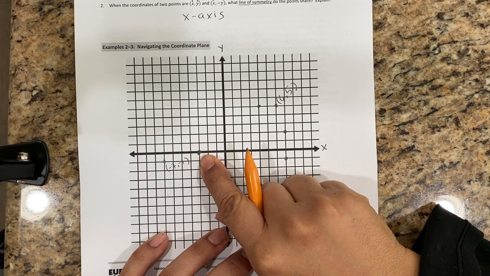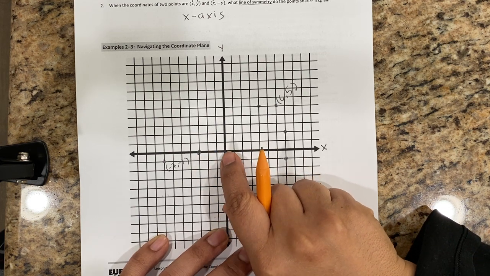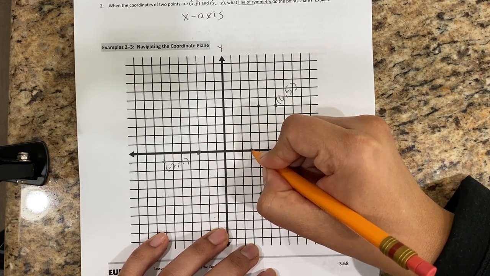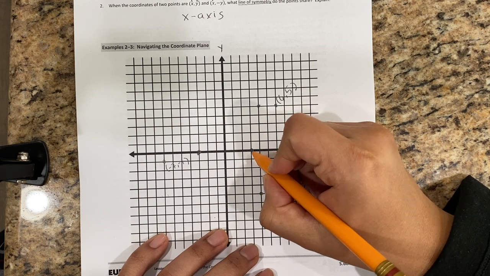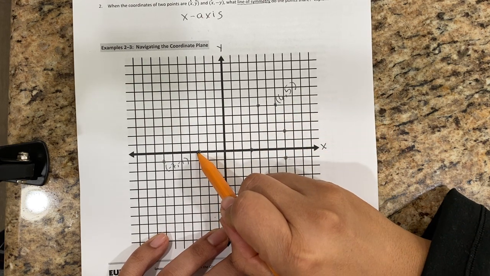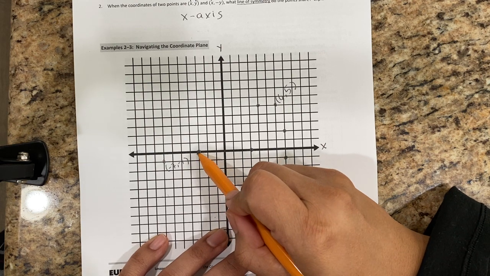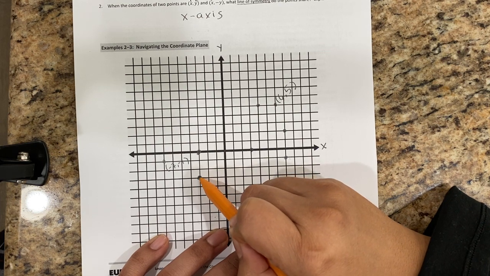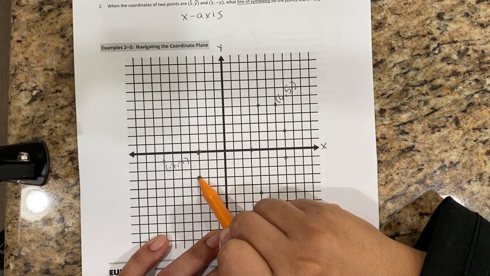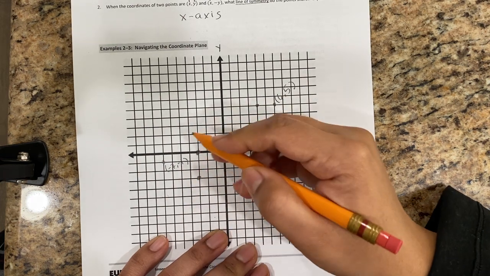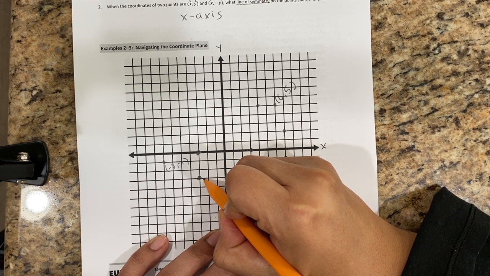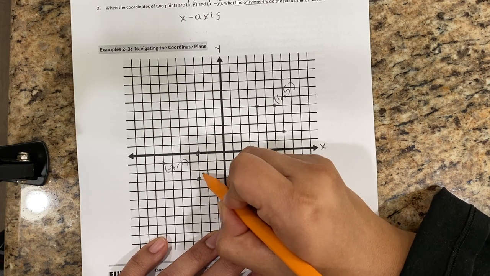Okay, and then move 6 units to the right. 1, 2, 3, 4, 5, 6. Okay, reflect over the y-axis. Well, isn't that just going to go right back to where we started? And then move down 3 units. 1, 2, 3. Where are we now? We're at 3, -2. I'm sorry, 3, -3. 1, 2, 3.